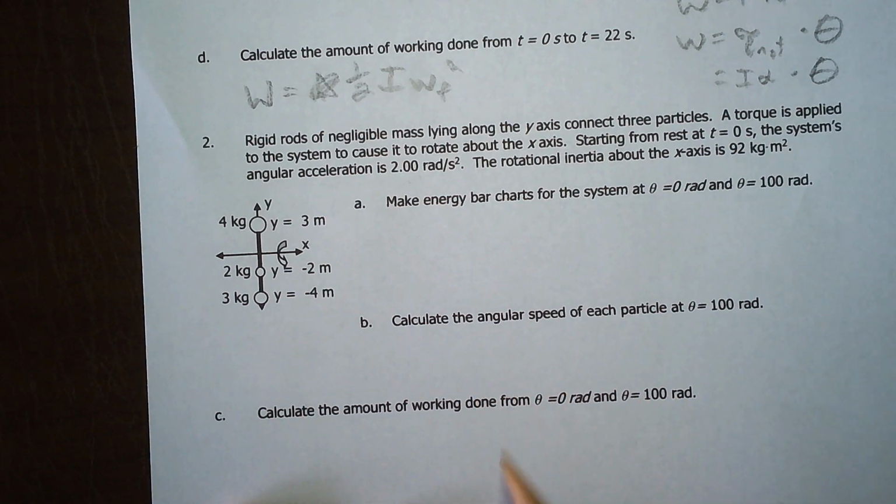Okay, well, I think I would use Vf squared equals Vi squared plus 2AD, because you're trying to find the final angular speed. You know the initial 0, you know the acceleration, and you know the displacement. So you should be able to figure out what the final angular speed would be. Notice it doesn't say linear speed, it says angular, so that should be good.